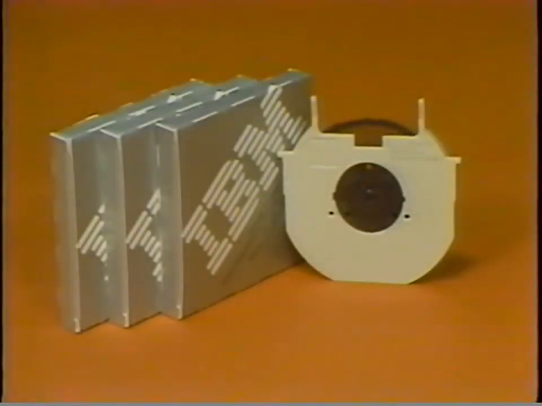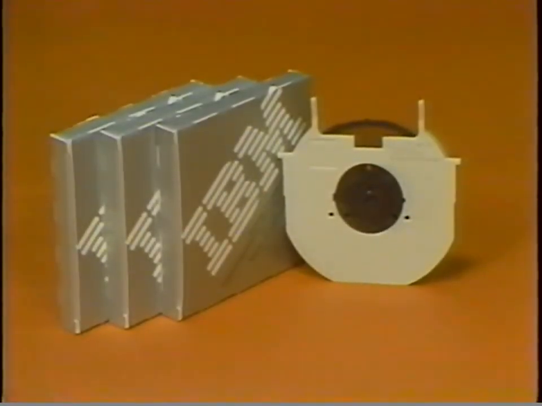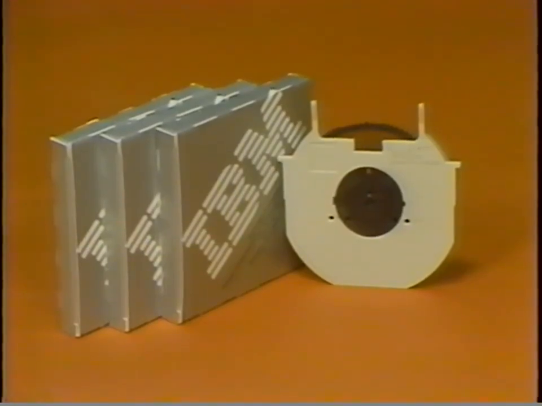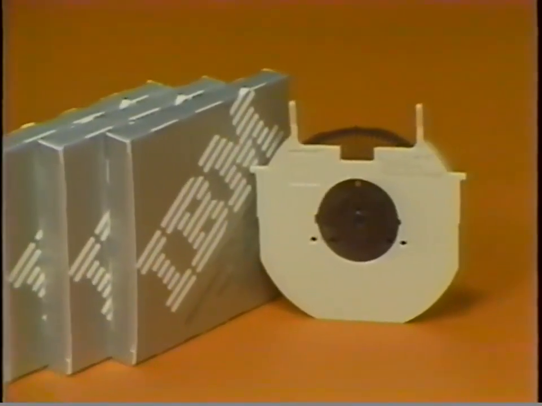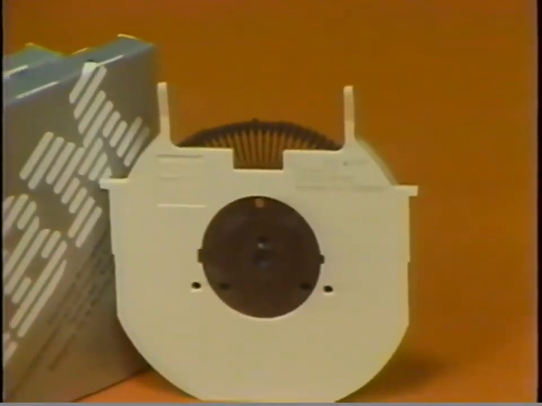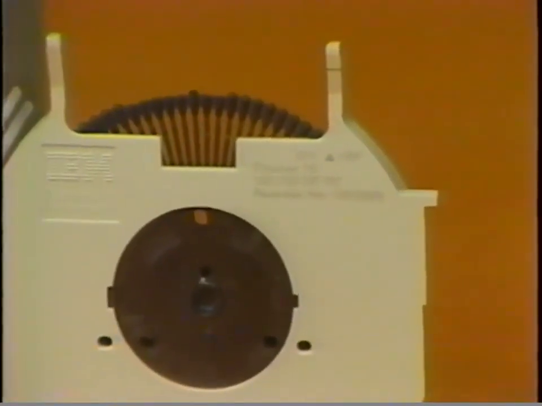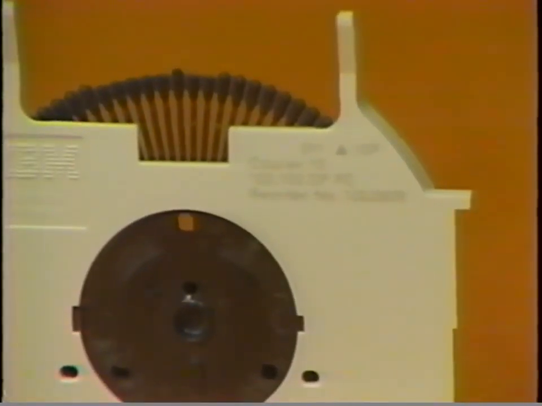Print wheels come in 4 different pitches, 10, 12, 15, and proportional spacing. The print wheels also come in a variety of type styles. Pitch, type style, and reorder number information is located in the upper right corner of the print wheel. Install the print wheel in the machine with the IBM logo facing you.